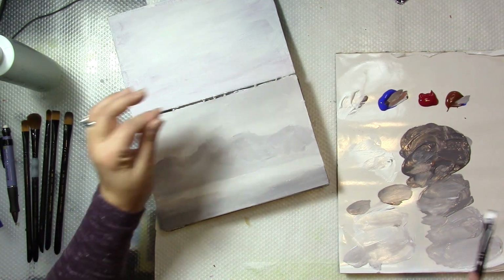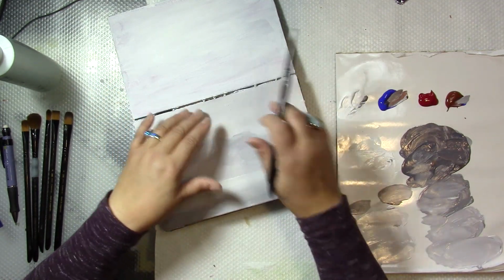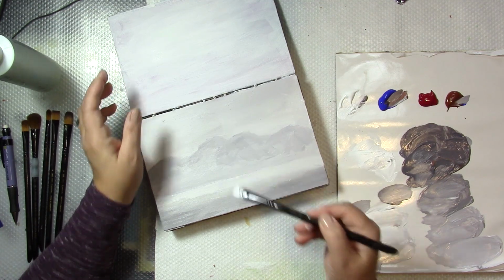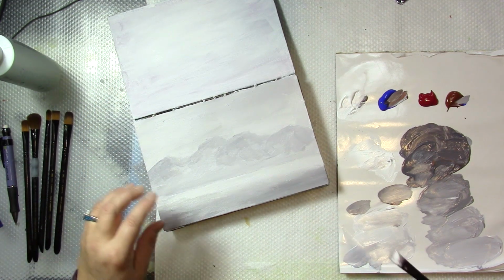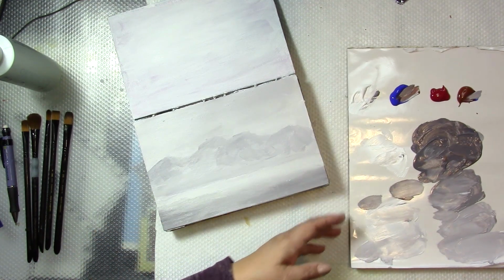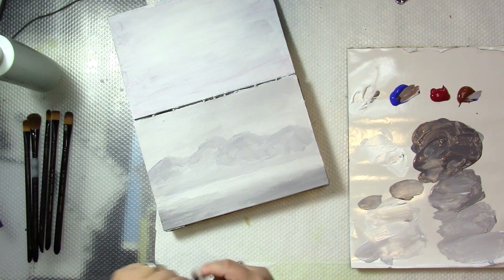Okay, that's tacky. If I were to start painting this now, because it is tacky, it's not wet, it's tacky, I run the risk of lifting this up. So you can take a heat gun or a hair blower at its lowest air force and just dry everything. I'm going to rinse my brush. And now I want to do some talking.